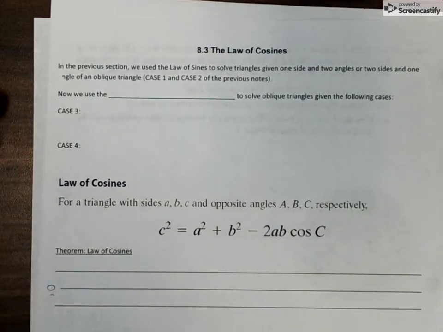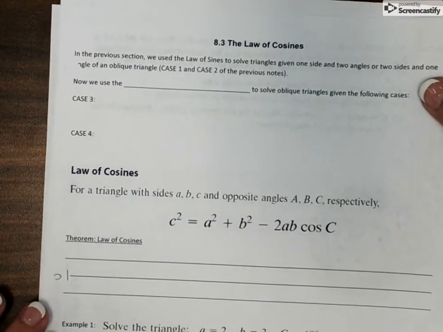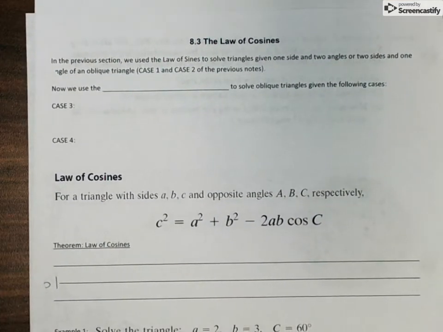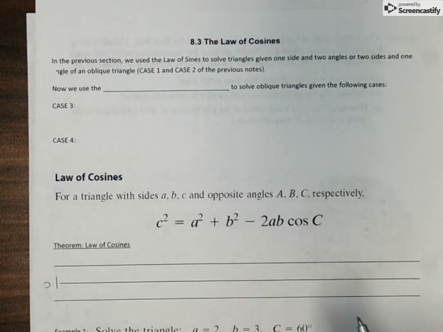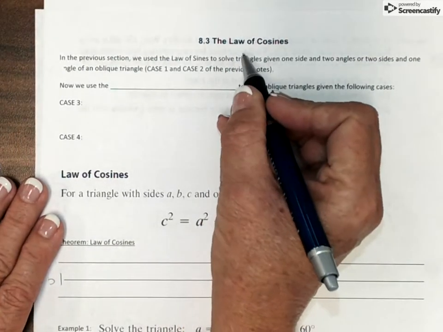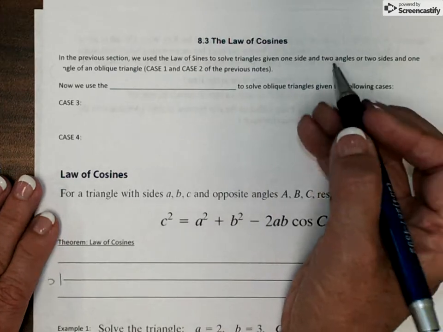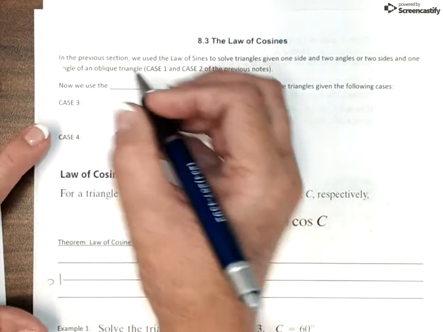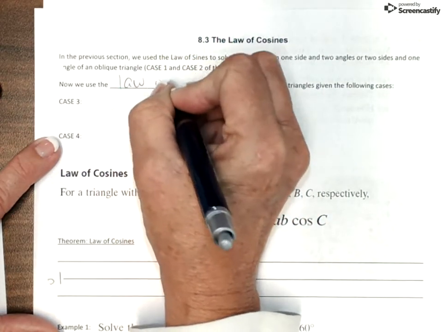Okay, in our last class we talked about the law of sines, and we could use that for two different cases: side angle angle, or angle side angle. Today what we're going to be talking about is the law of cosines. This is used when we've got an oblique triangle. So, law of cosines.